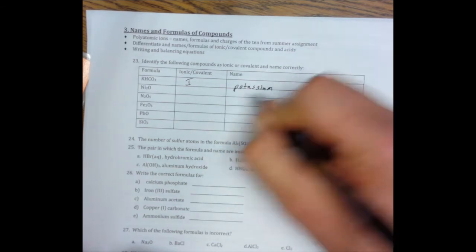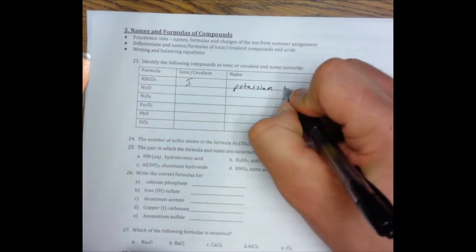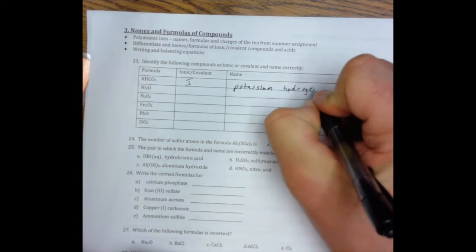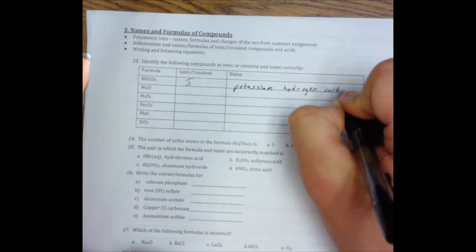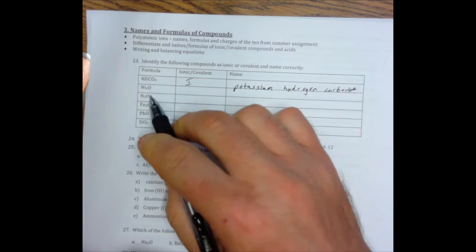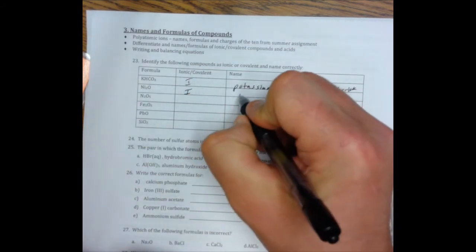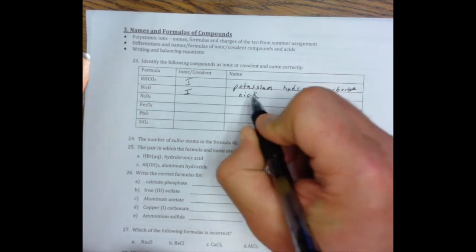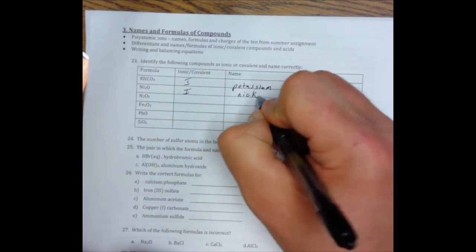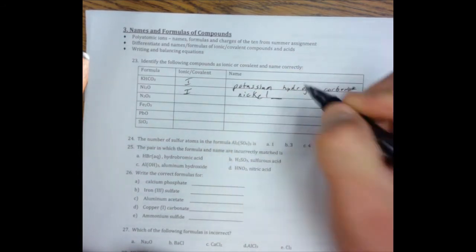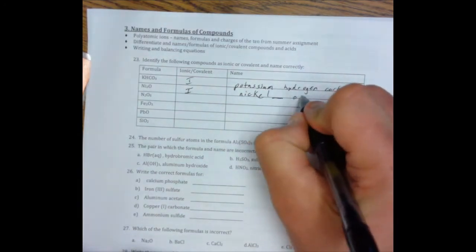Potassium, that would be potassium bicarbonate or potassium hydrogen carbonate. Either one works. Nickel. Nickel is a metal, so that is ionic. Nickel is also a metal that is not in group 1A. This is not an alkali metal, so nickel will require a Roman numeral. So this is nickel oxide.